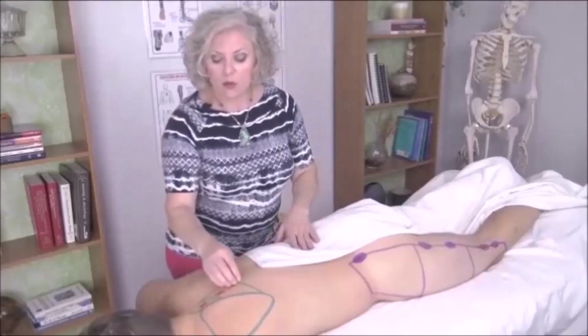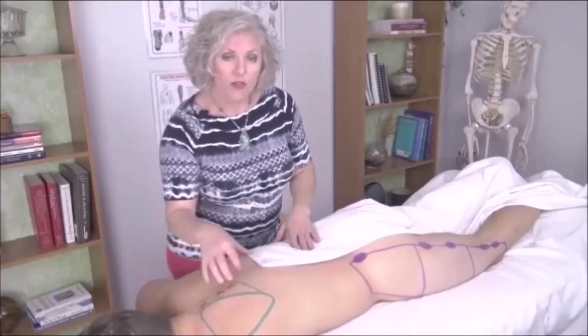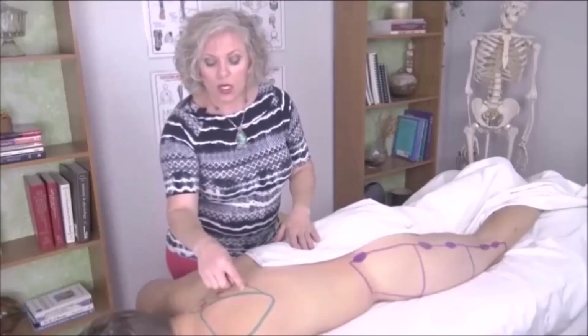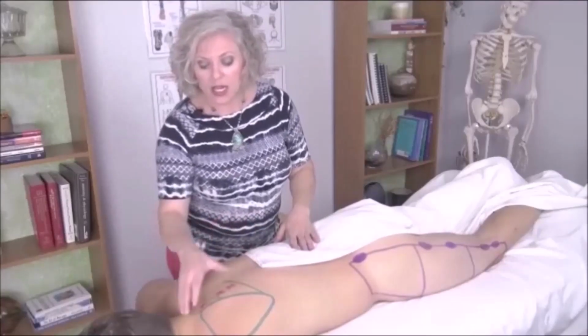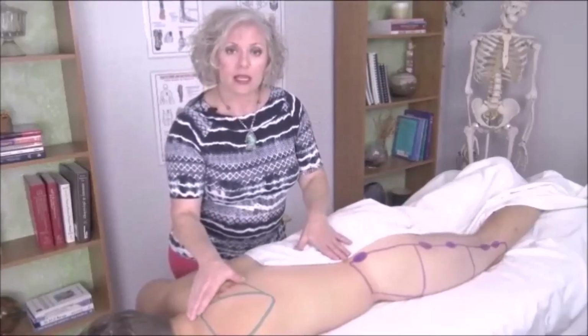Now, you may end up going back and doing another area again. You just have to follow what's going on inside this area. So continue to do this work until you create change up through here and you have relieved that pressure down through that IT band to create that change.